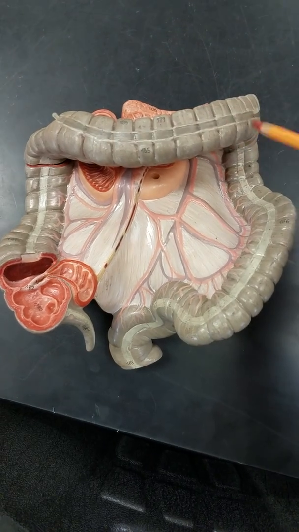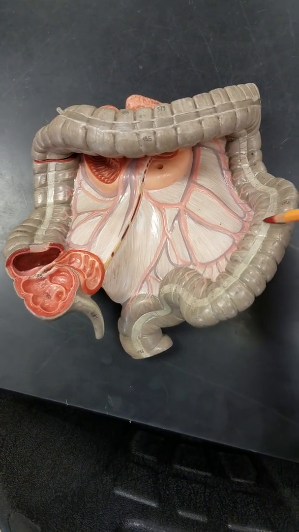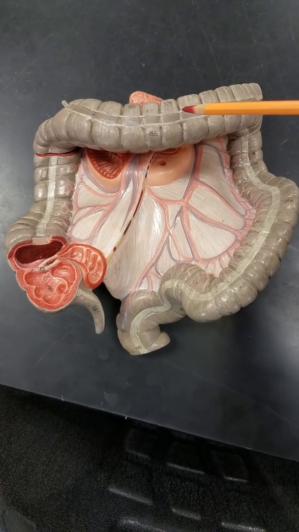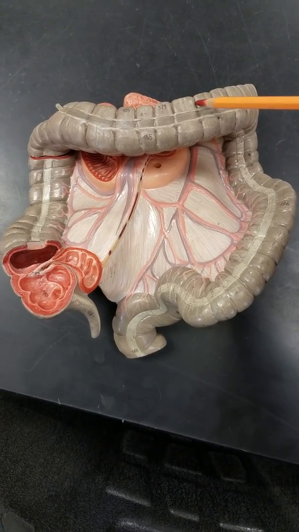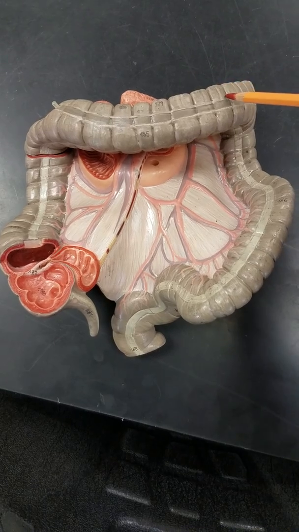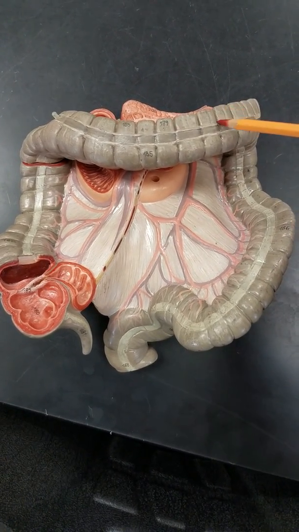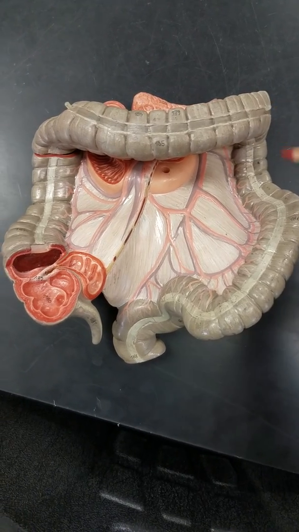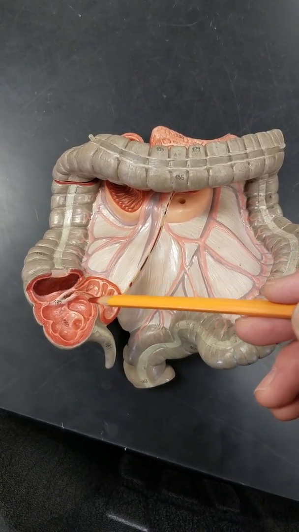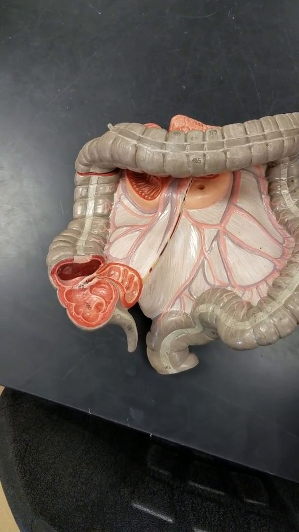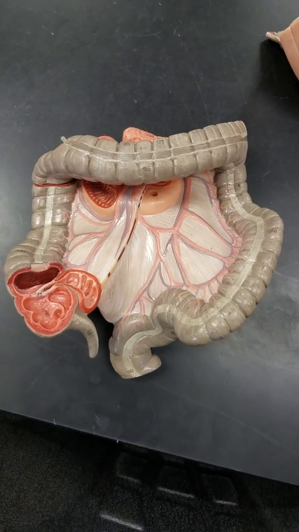Now, some other structures that we see here, we have the tinea coli, these strips of muscle tissue that we see transversing the large intestine. So that tinea coli is responsible for bowel movements. It's also responsible for producing these little pouches that we see here, known as the haustra. Okay, so one of these would be a haustrum, multiple would be haustra. Now the colon helps to absorb water, compacting the feces, and making it ready for defecation.